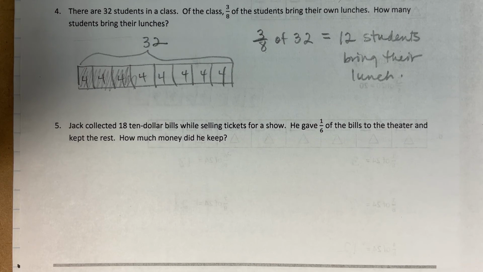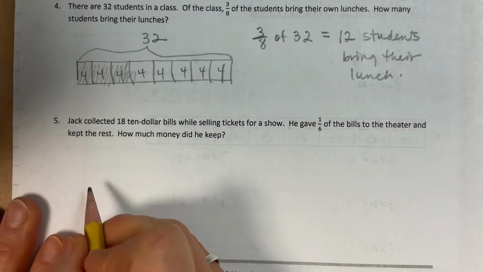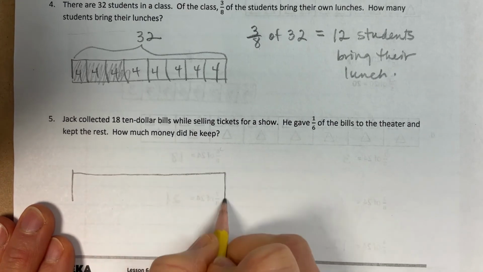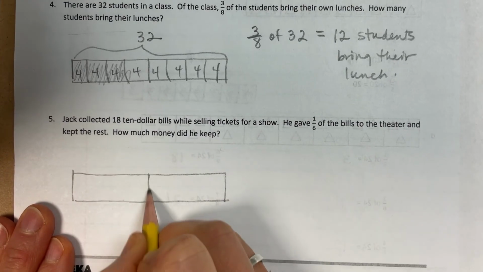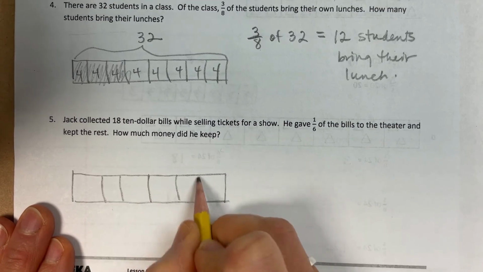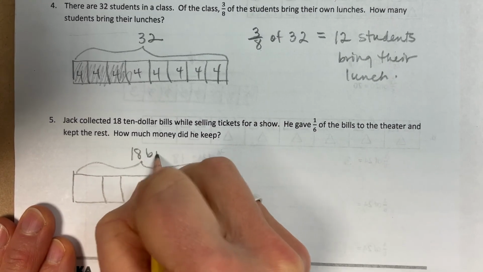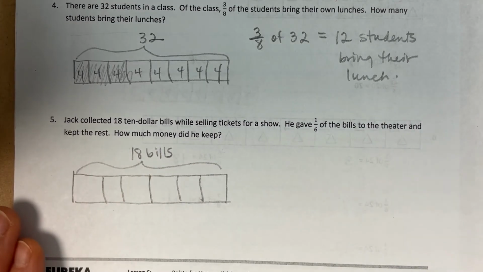Okay, he has 18 bills, so that's my total. And notice my fraction is sixths, so I'm going to make 6 boxes. And I'm going to label my total as 18 bills.